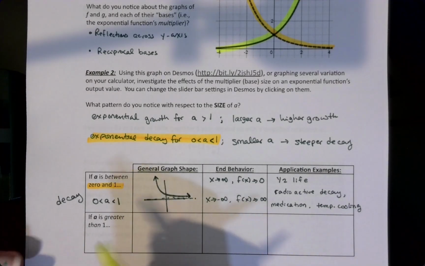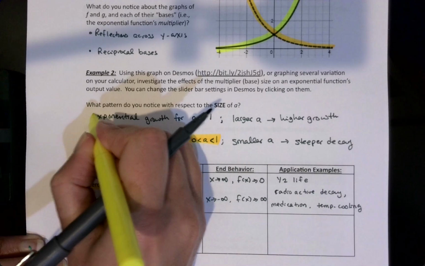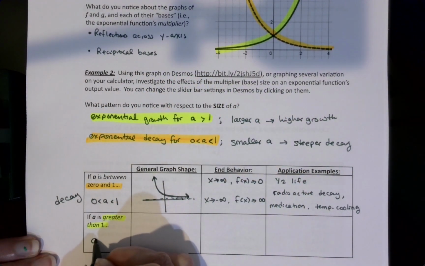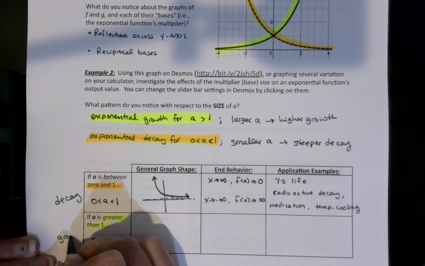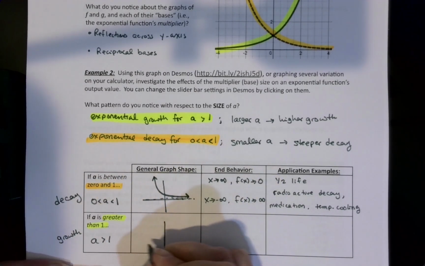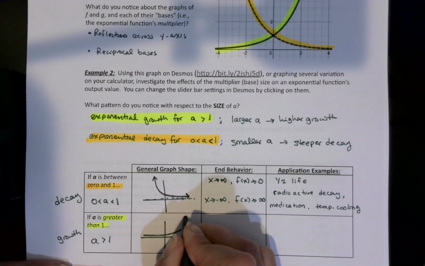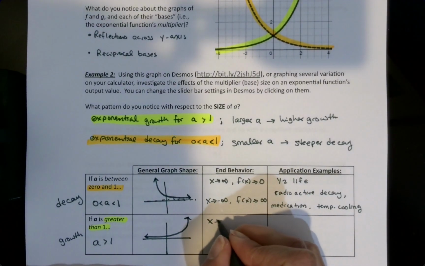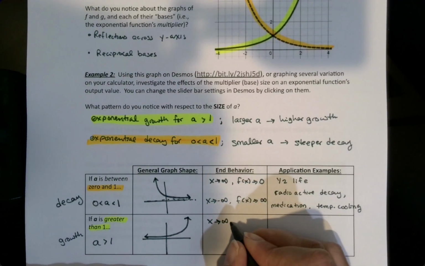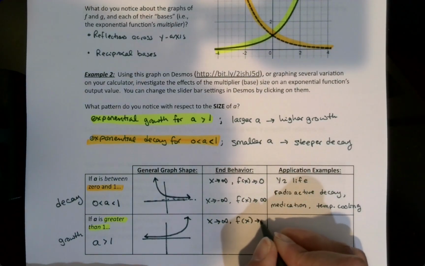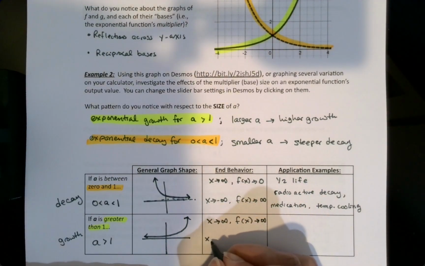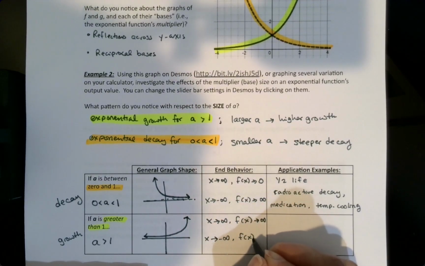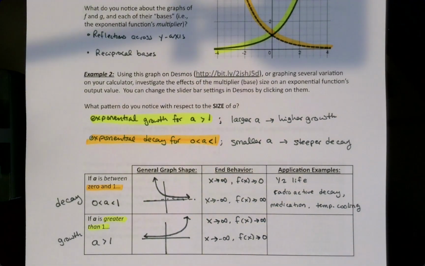On the other side, if A is greater than 1, it's going to be our exponential growth model. Exponential growth models look like this. For them, as x approaches positive infinity, so on the right side, the output values get very large. They approach positive infinity. And as x approaches negative infinity, left side there, the output values drop towards 0. They approach 0.